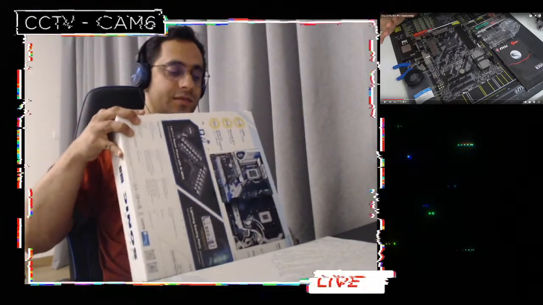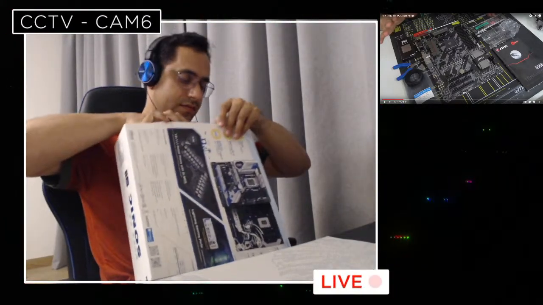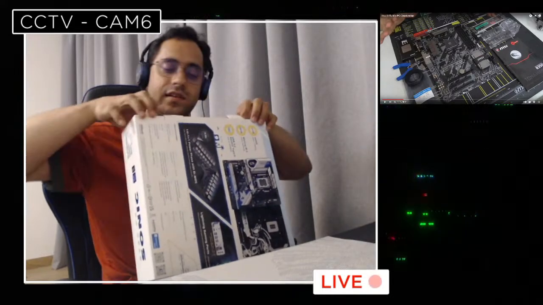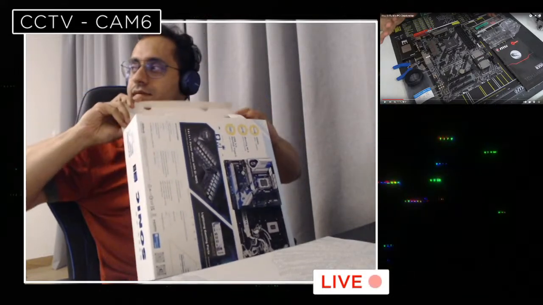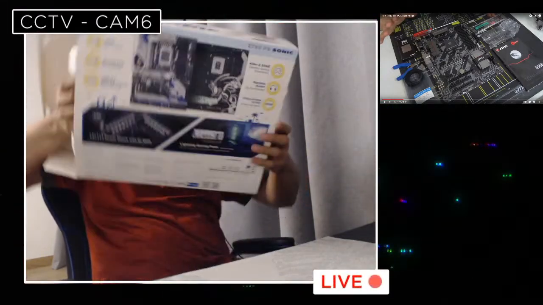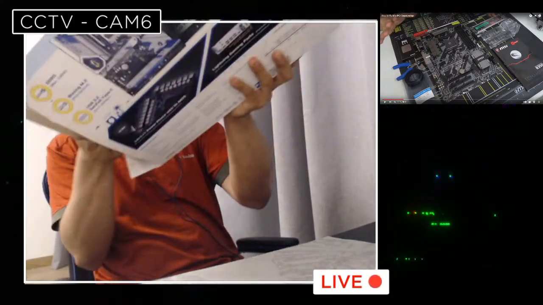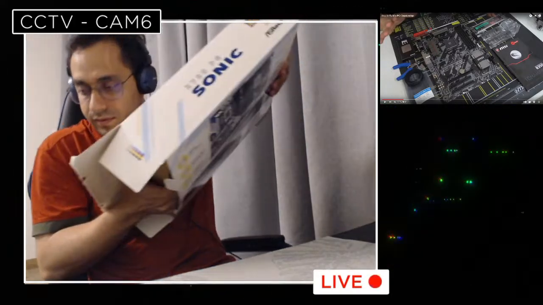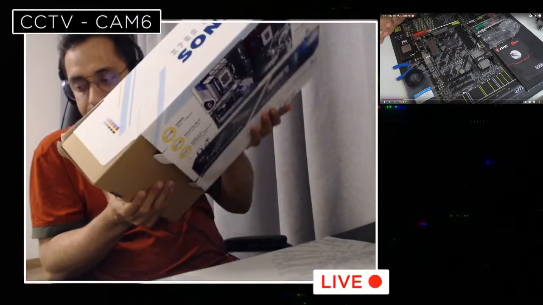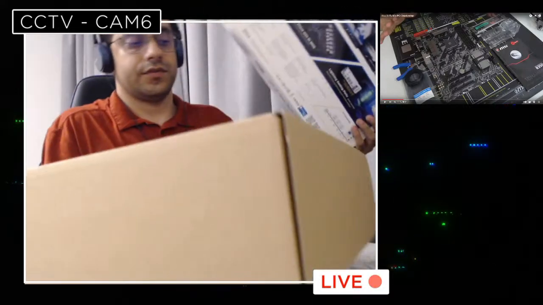All right, heavy motherboard. I'm a little surprised that the box is not sealed. And it just opens. Maybe the inner one is. Okay, come on. There we go.